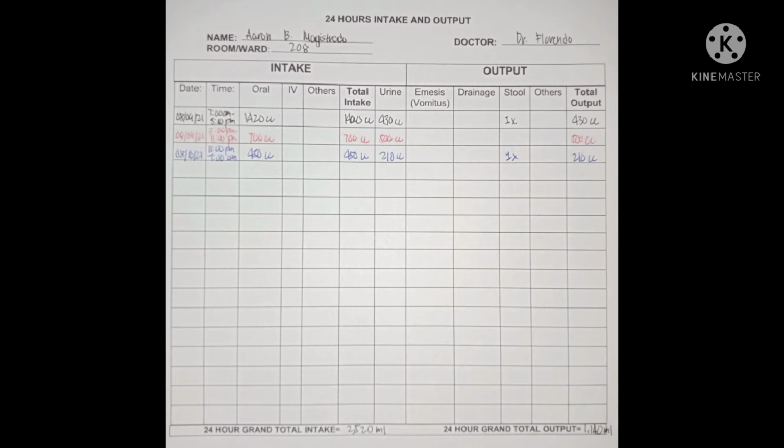So this is my 24 hours intake and output monitoring sheet. So we have the name, room or the ward number, and the doctor. So next we have the intake and output. I use three different colors of ball pen for some purposes. So first, the date which is September 9, 2021. Next, the time which is 7 a.m. to 3 p.m. So I used black ball pen for 7 a.m. to 3 p.m. And next one is the oral.